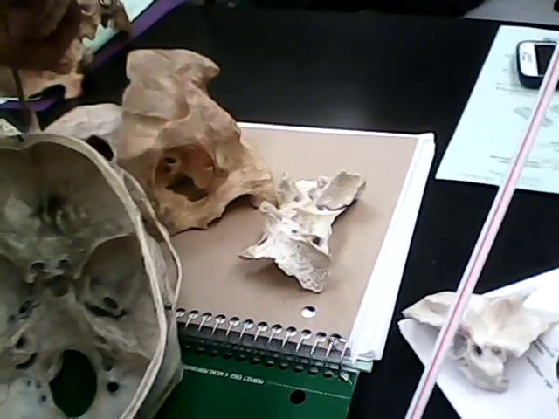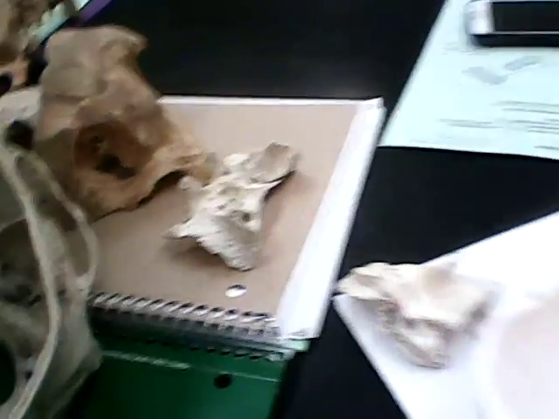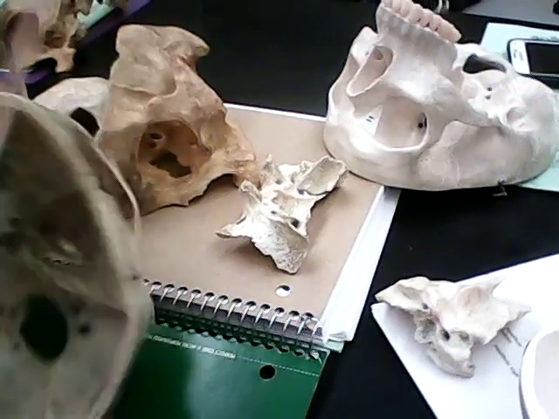And then the sagittal sulcus on the occipital, which is then this. Because it's on a different bone now. This one? Yeah. Right there?